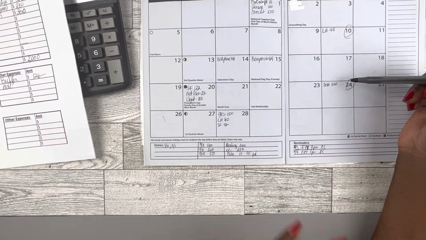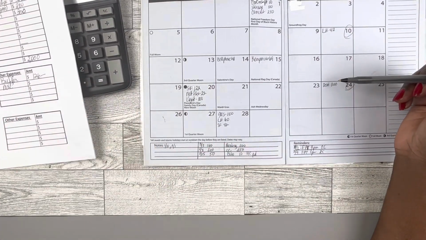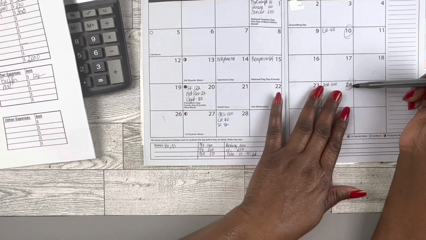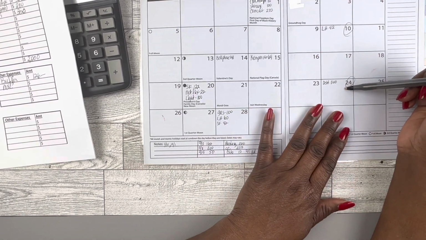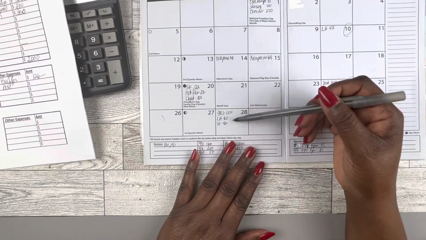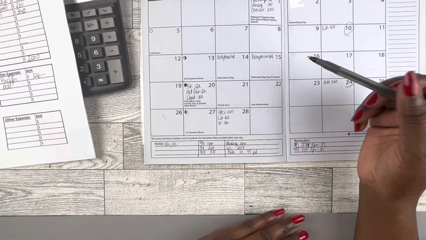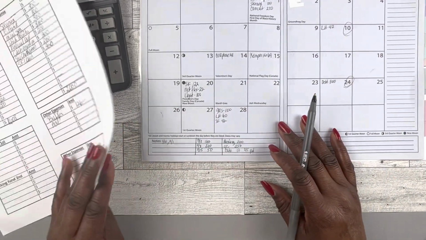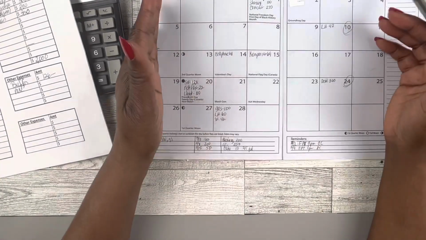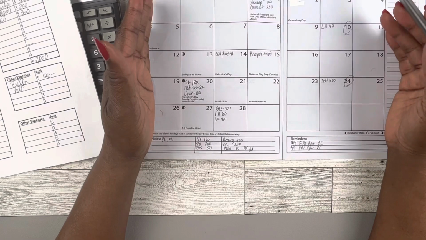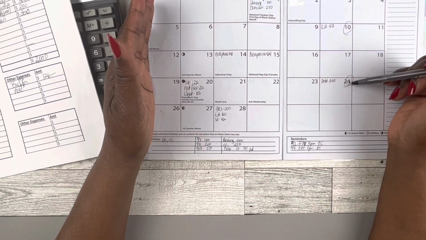And since this $300 debt does not have a due date, I'm going to pay it at the end of the month, on the 24th. And then I'll go on into my gas bill and the other two insurances that are due on the 28th. The best thing to do to not have late fees is to map out your bills and pay them according to your pay cycles.